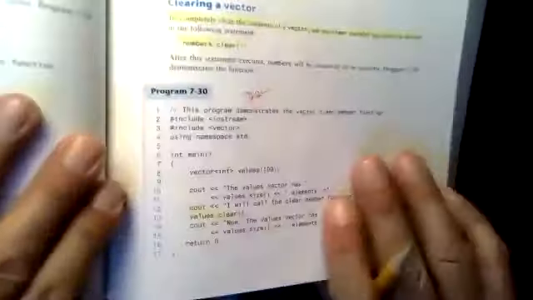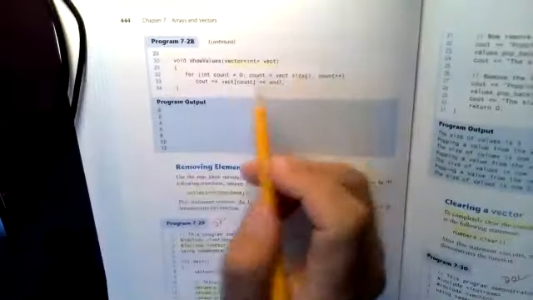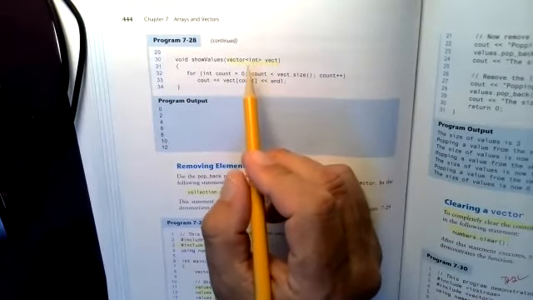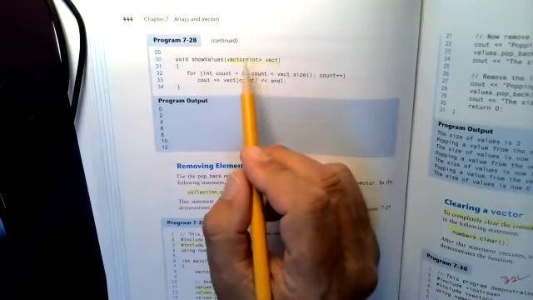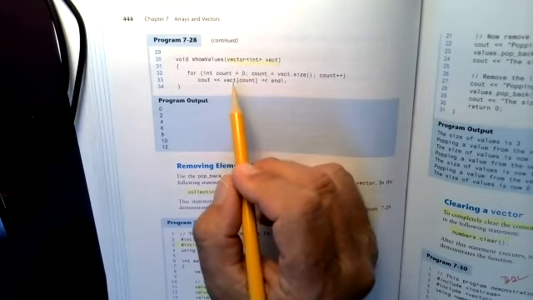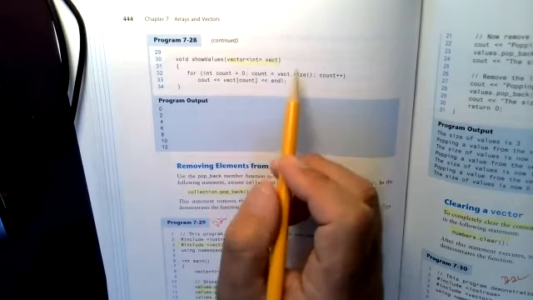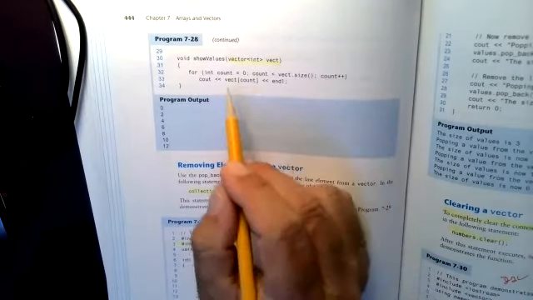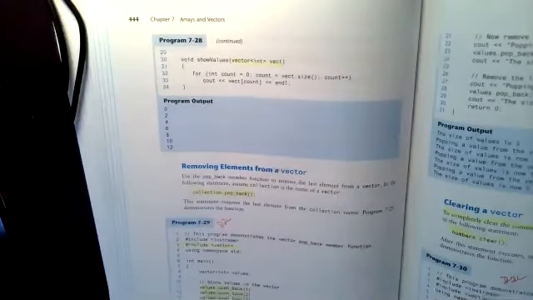So let's go over and take a look at that method real quick. And there it is. I'm bringing in, just like we did with the array of ints, I'm bringing in a vector of ints. And I'm going through, and now I'm using the square brackets to go to the certain location and print them out.